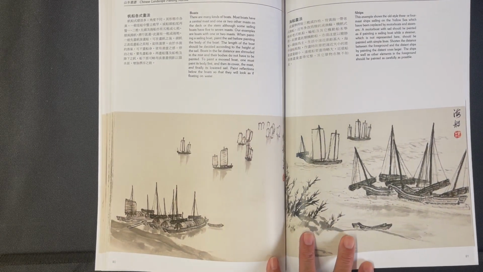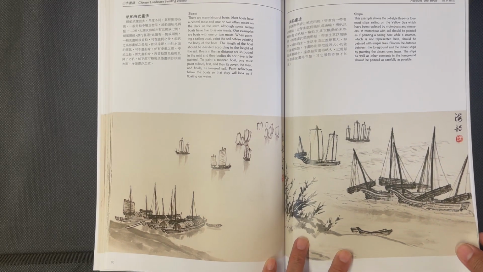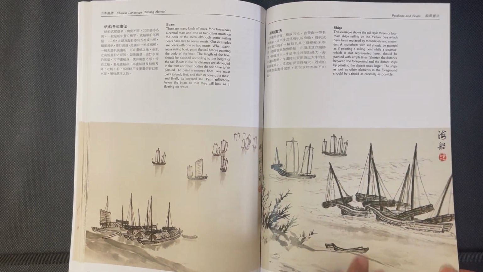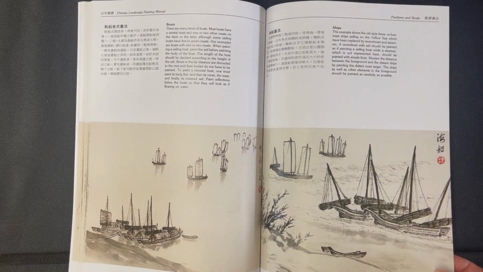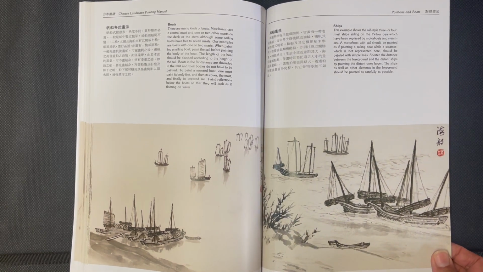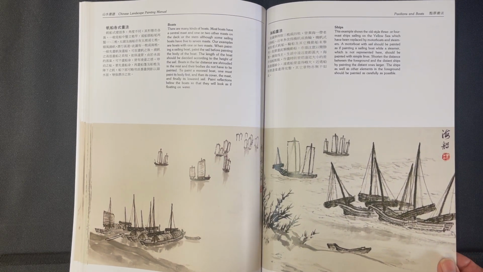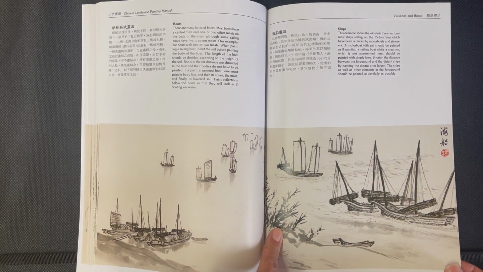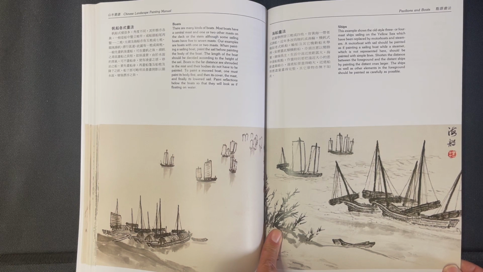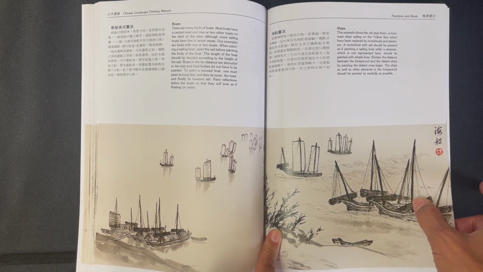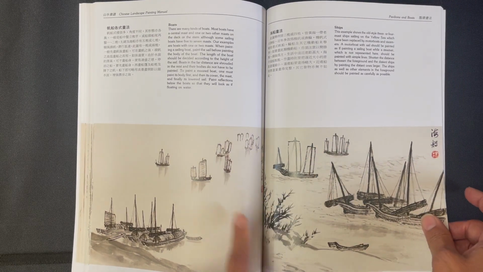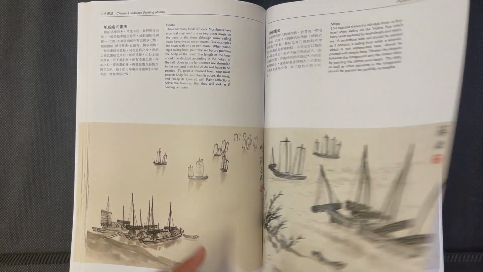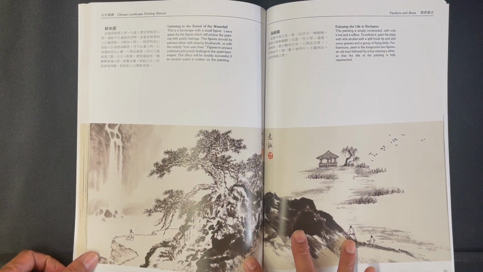Section on boats, also a very common structure element, or a very common idea to show human activity in a landscape painting. So we have these different styles of boats here. We have these sailboat ideas, and then we have these more simple fishing boats.